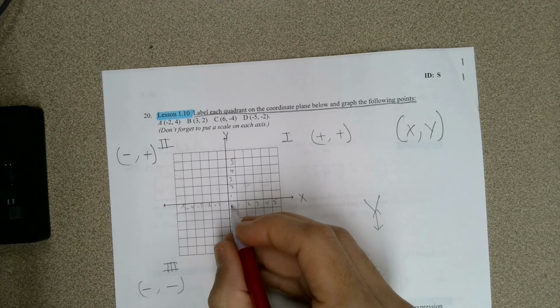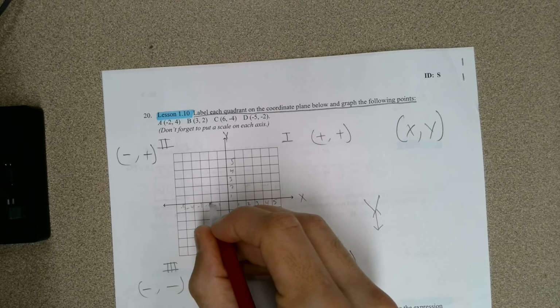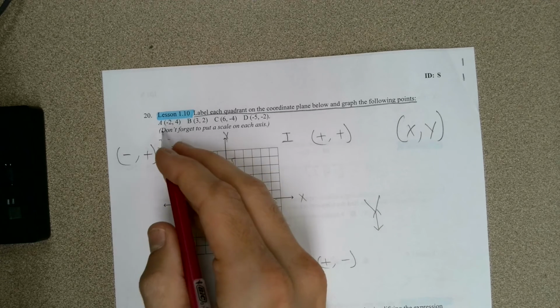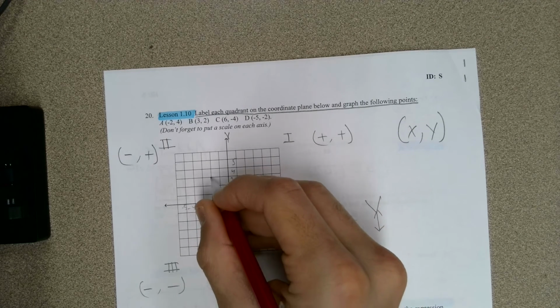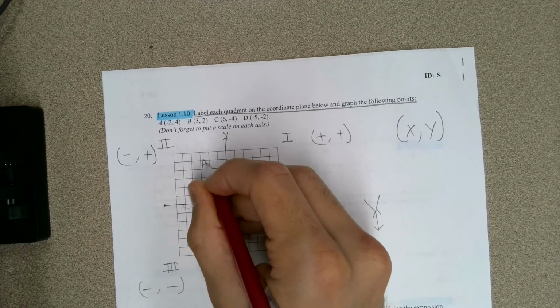So we're looking at A. We've got -2. I'm thinking of my x right here. -2, 4. We know it's going to be quadrant 2. We already decided that. 1, 2, 3, 4. This would be A right there.